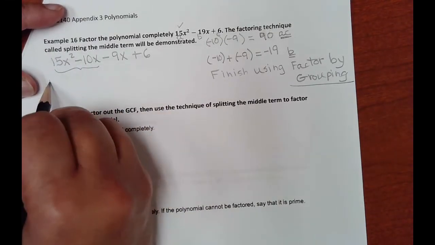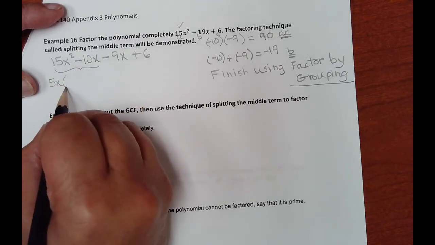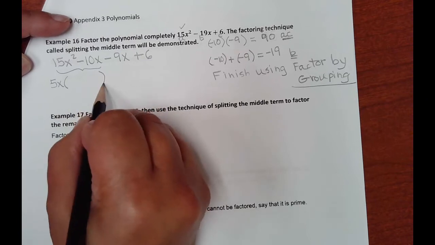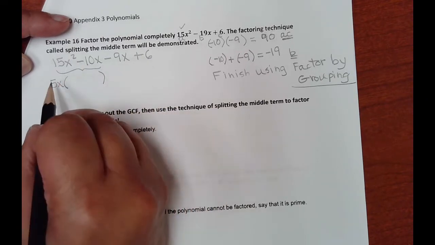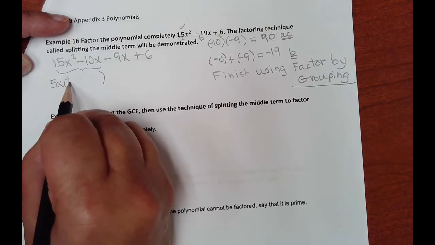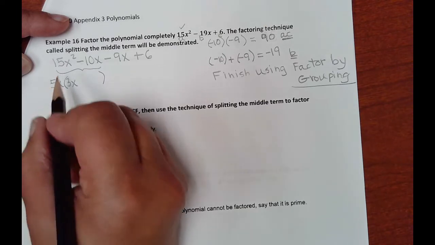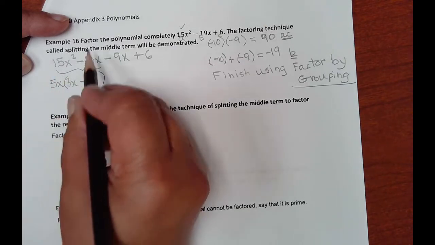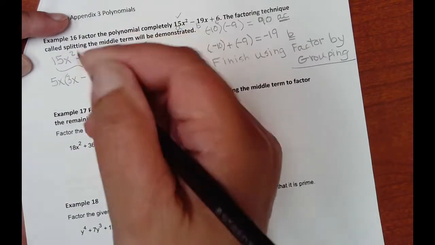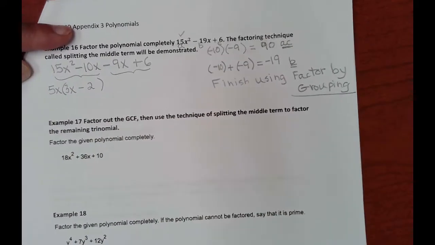What these two have in common is 5x. So take out that GCF for the first 2 terms and then ask yourself, what do I have to multiply this GCF by to get back each of these terms? So 5x times 3x would give you this 15x squared back again, and then 5x times negative 2 would give you the negative 10x. Then go to the back and take out the GCF for the back 2 terms.